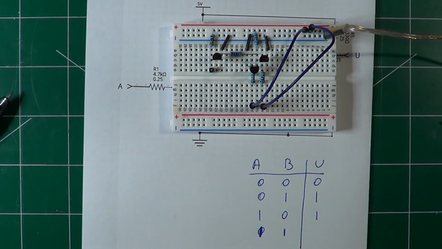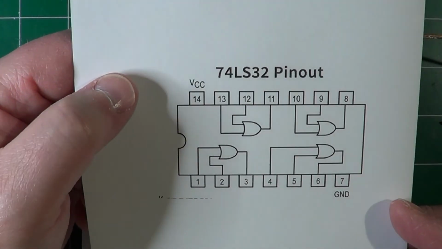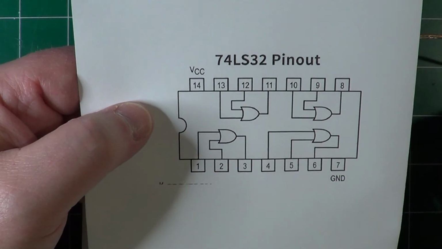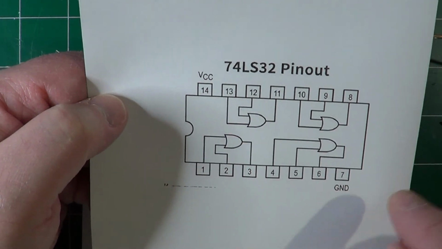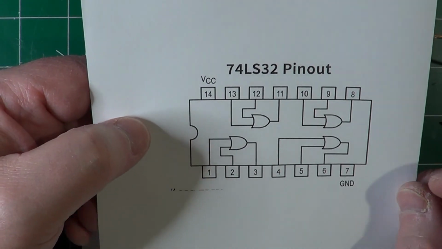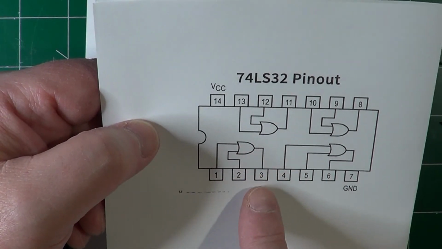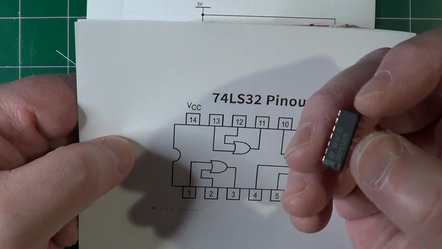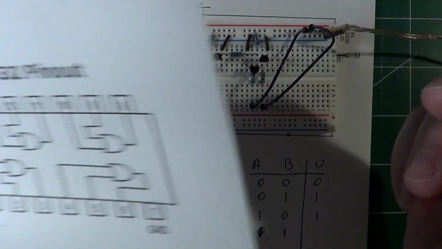Here is an example of an IC containing 4 OR gates. This is an SN74LS32. Again, pins 14 and 7 connect the IC to the power supply, and you can see how the inputs of the first gate are on pins 1 and 2, while the output is on pin 3, and similarly for the other gates. And this is the actual IC. And since we now know how to test the IC, I will let you do that on your own time as an exercise.